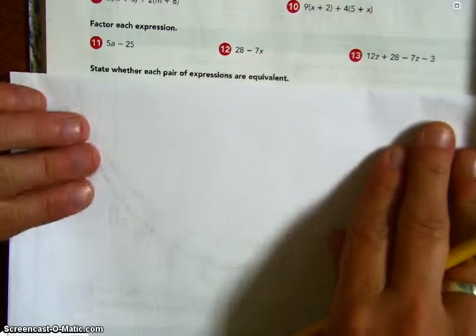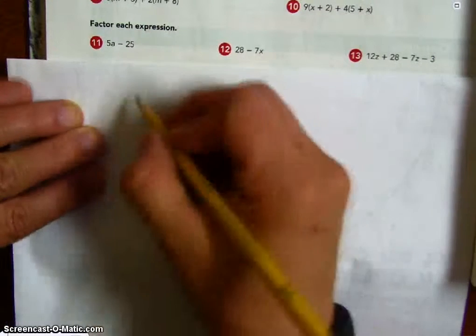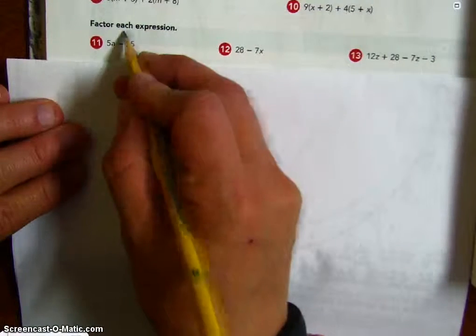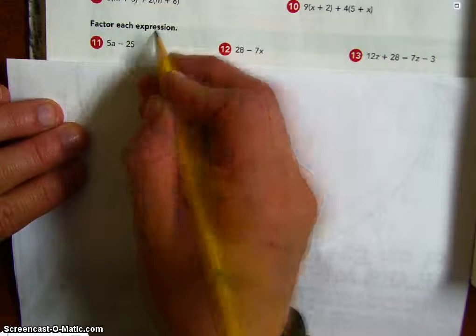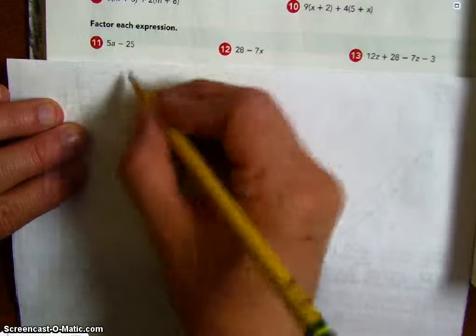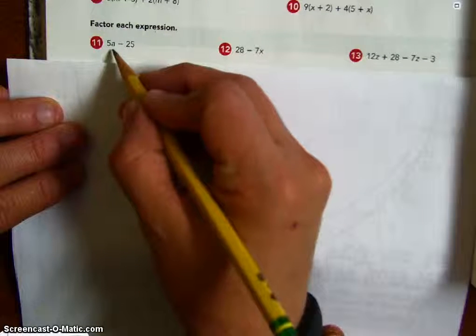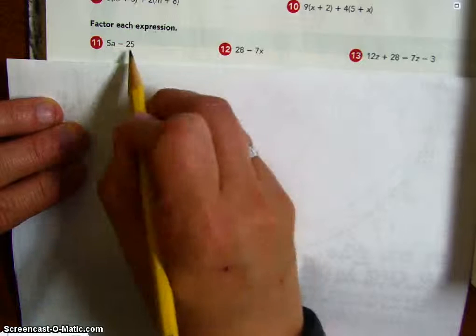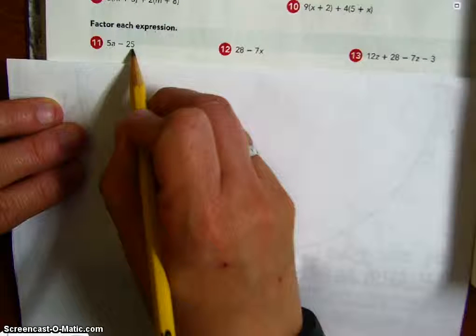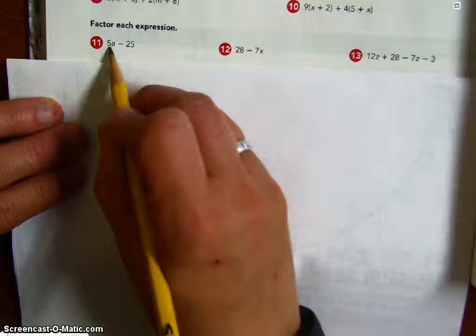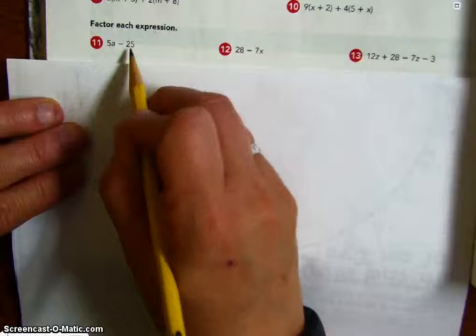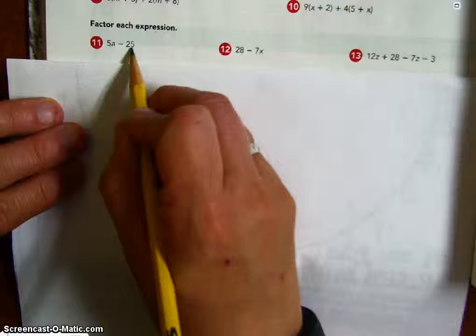Number 11 says factor each expression, and remember, factoring is just breaking it down to find the common factor. So if we have 5 and 25, what is a common factor? Well, obviously we know 5 can go into 5 one time. 5 can go into 25 5 times.